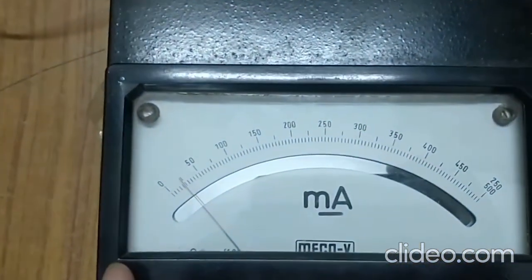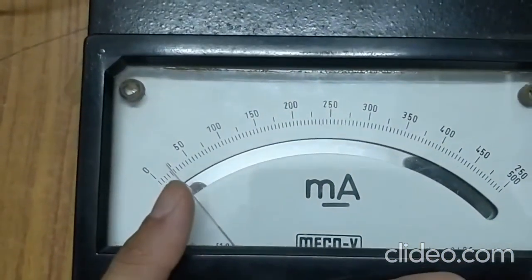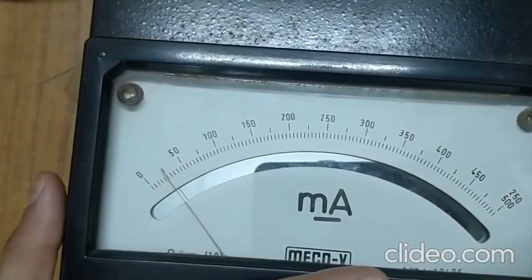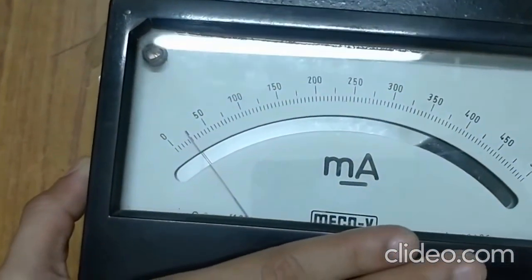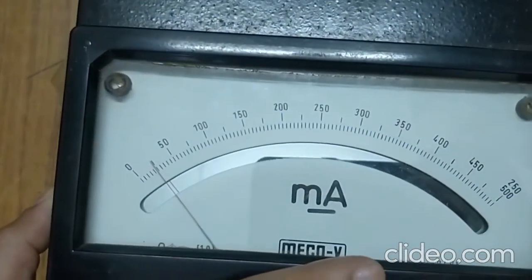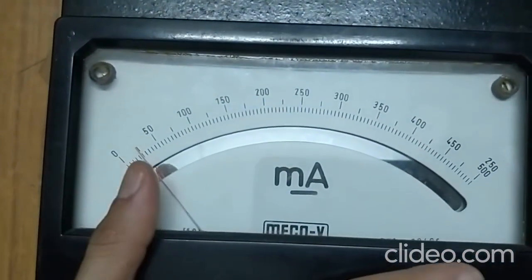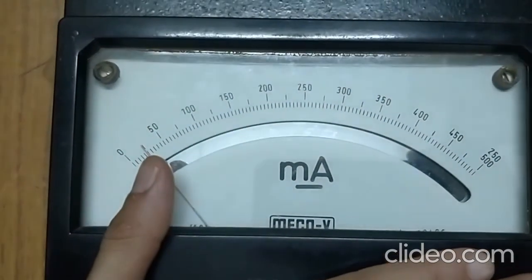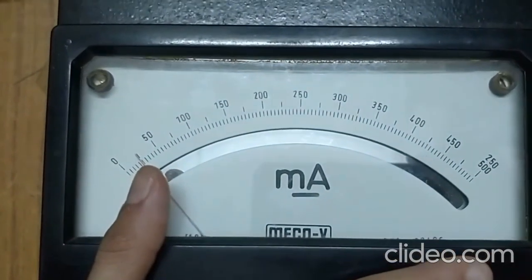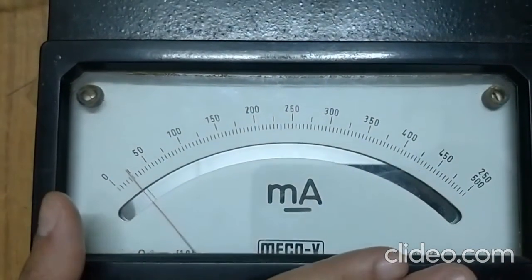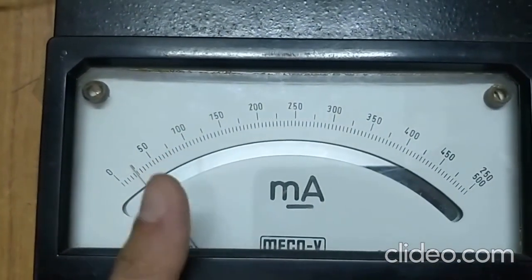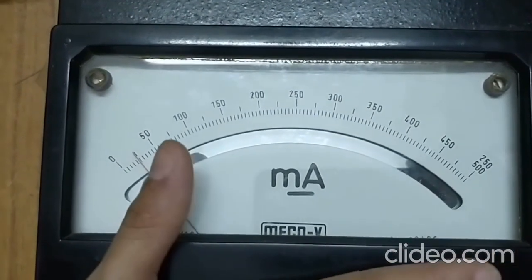Now we will move to the third ammeter. In case 1 we got a reading of 120 milliampere in this, and in case 2 it was 150 milliampere. The connections were interchanged, that is, the current directions during case 1 and case 2 were different.